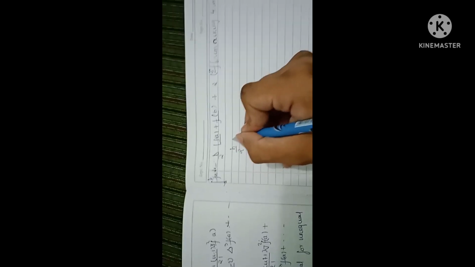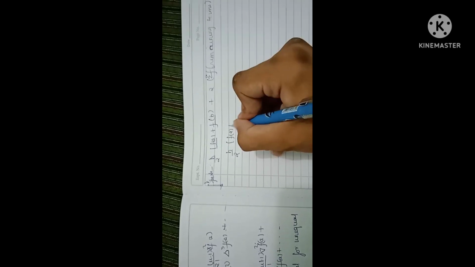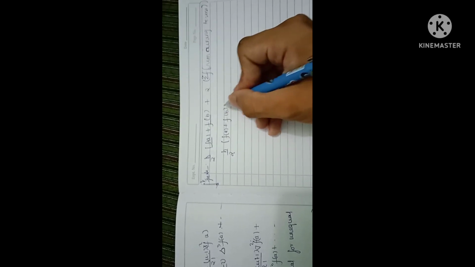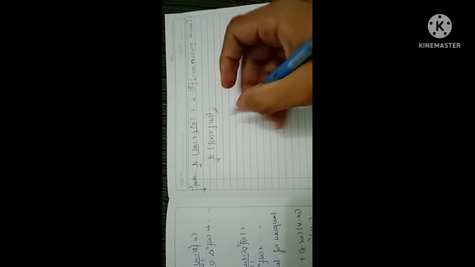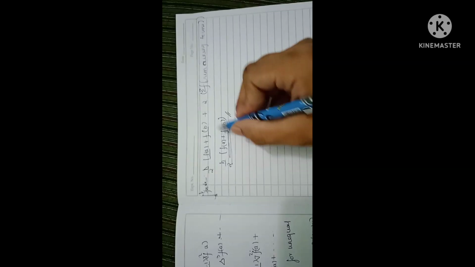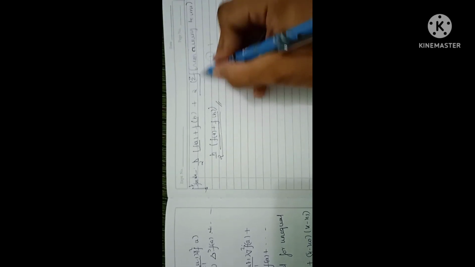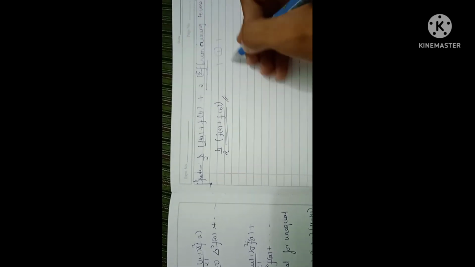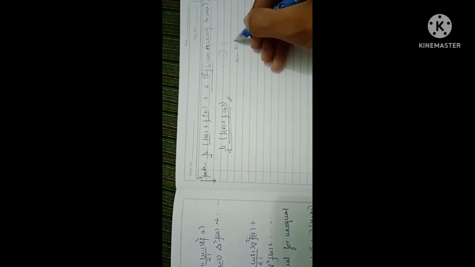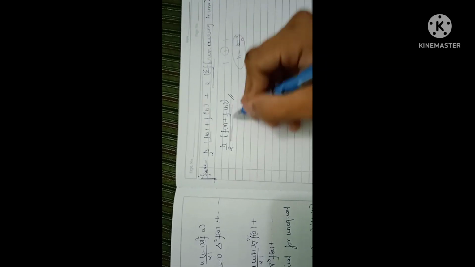We have to just learn this formula, and if we have only 2 points, then (f(a) + f(b))/2. This is the formula for trapezoids. And if we have three points, then the middle point will be multiplied by 2 and added, and h is equal to (b − a)/n. Here n is equal to 1.